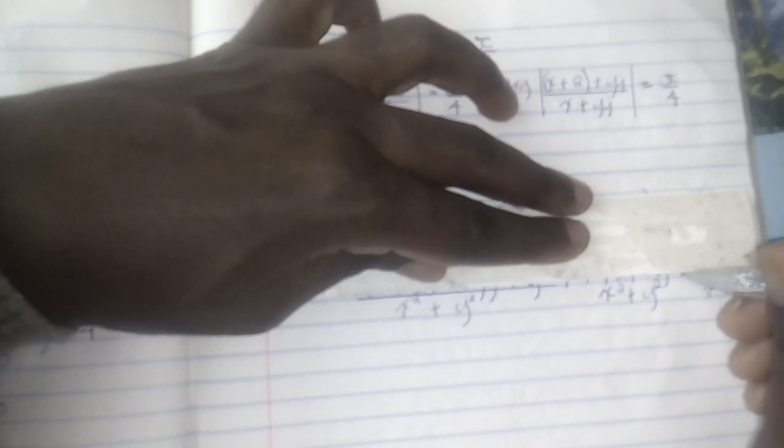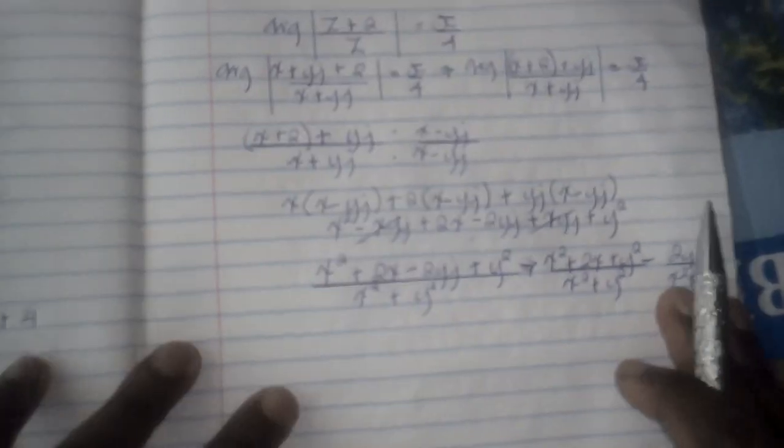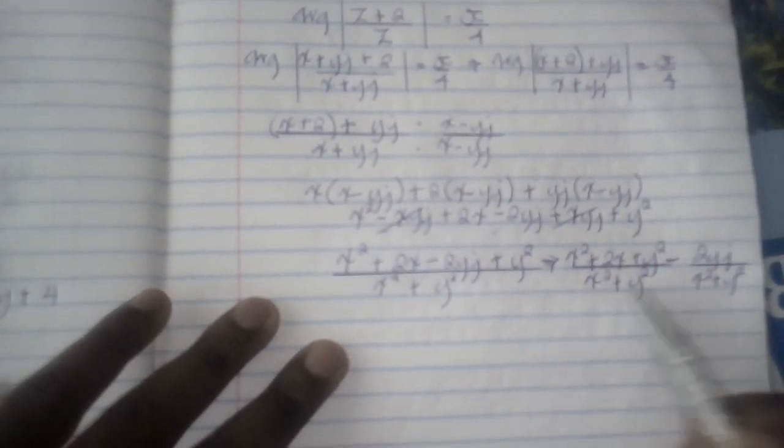We haven't changed anything, we have just separated the real and imaginary parts.